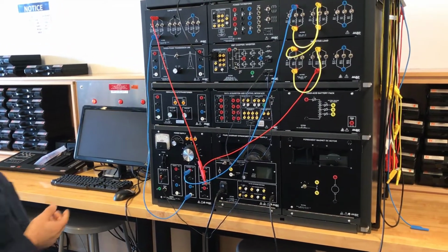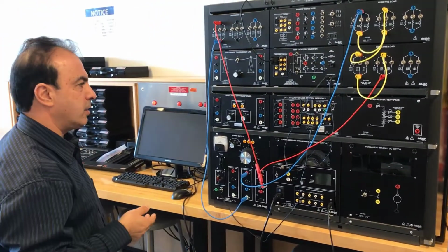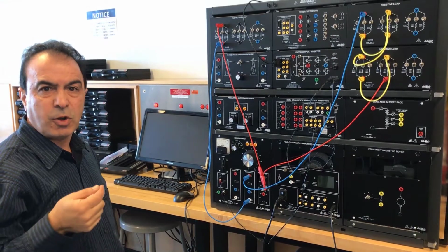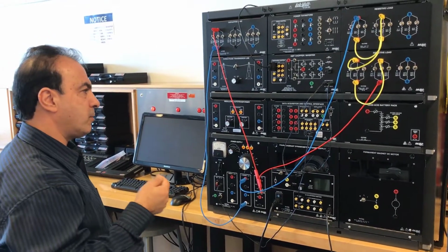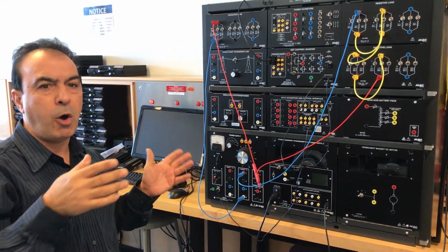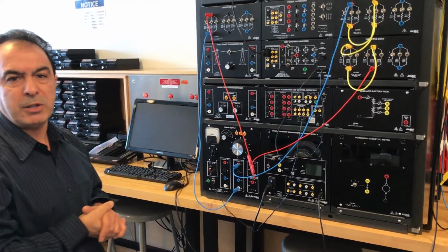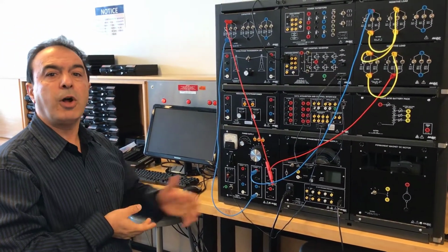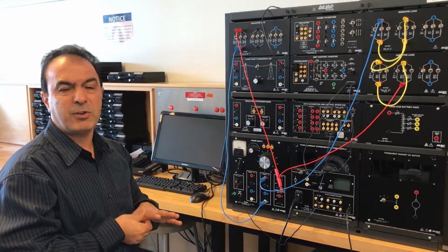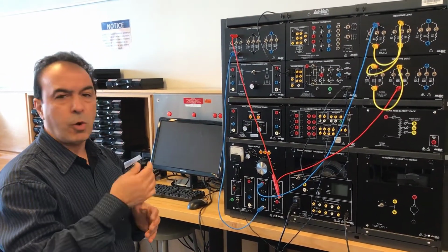Now I have to measure the voltage and current. I suggest that you start doing one by one, because based on the experience, if you put all the meters, then if you cannot get any value from 1 meter, you have to just follow the whole circuit and whole meters, which would be a little bit difficult. So go step by step.